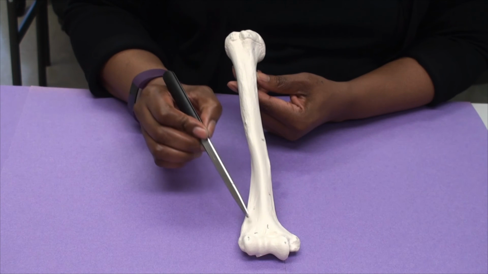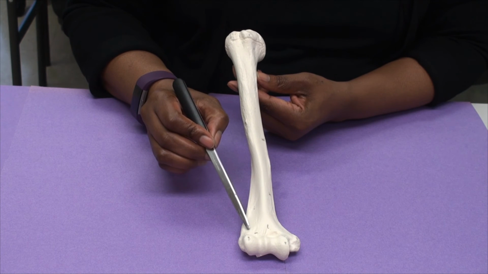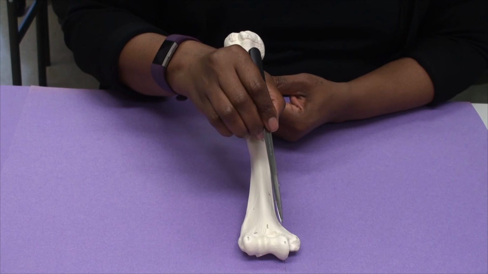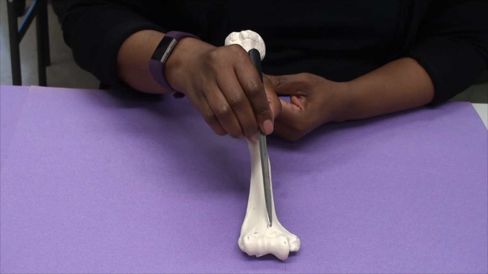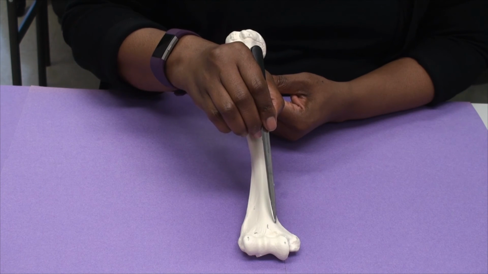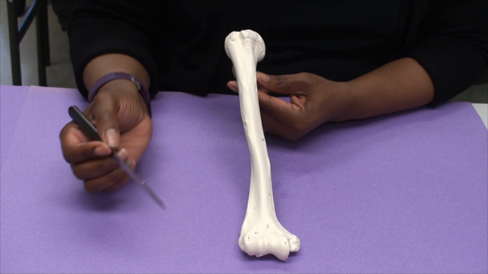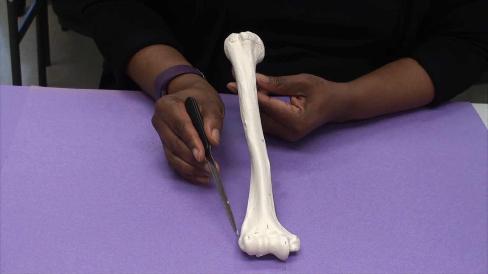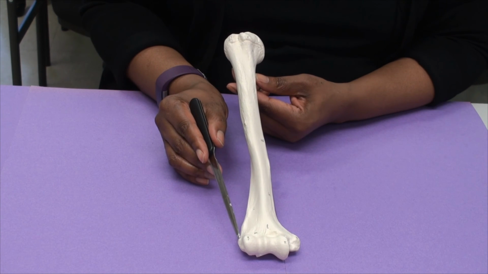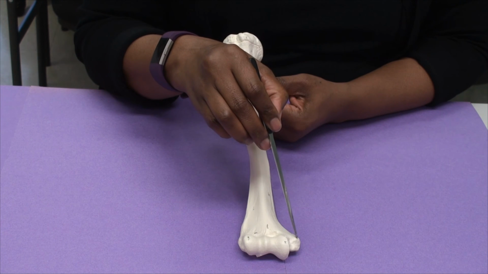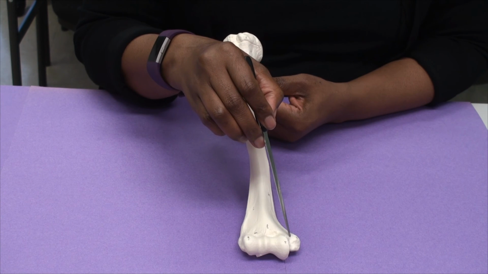Number 12, the lateral condyle. Number 13, the medial condyle. Number 14, the lateral epicondyle. Number 15, the medial epicondyle.